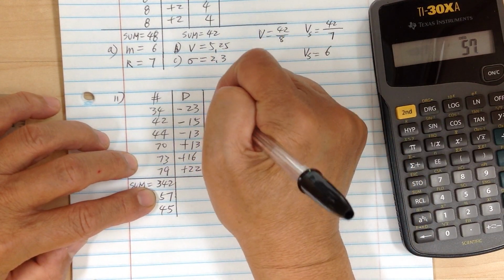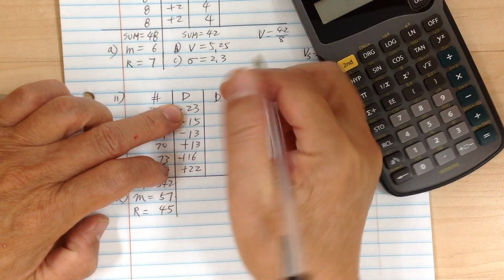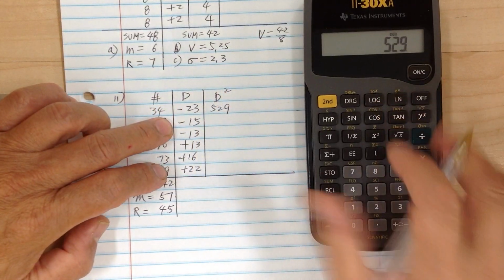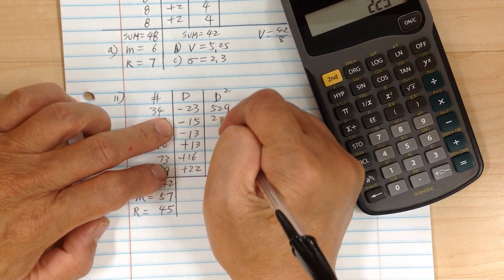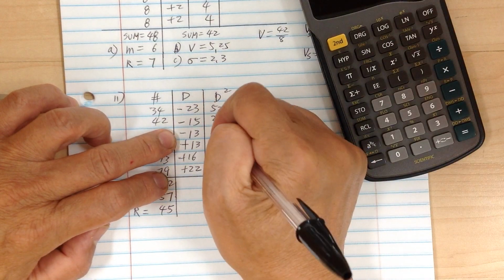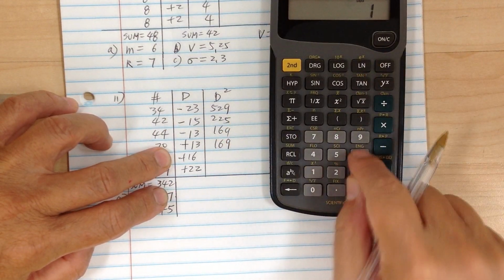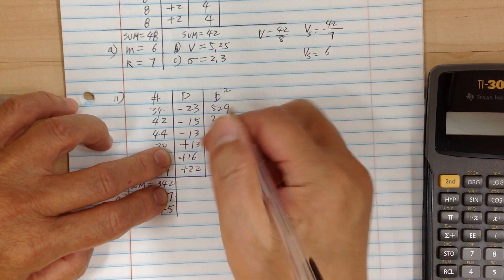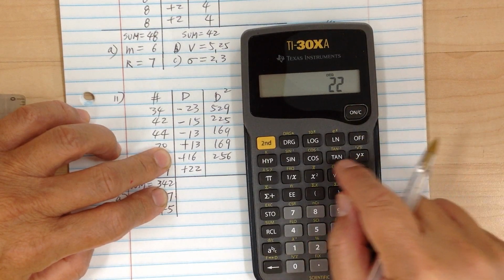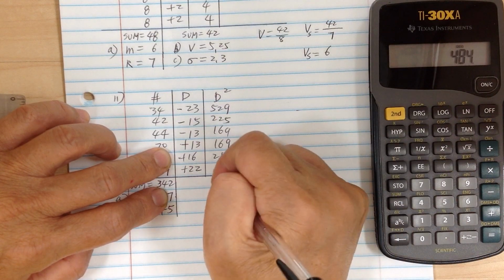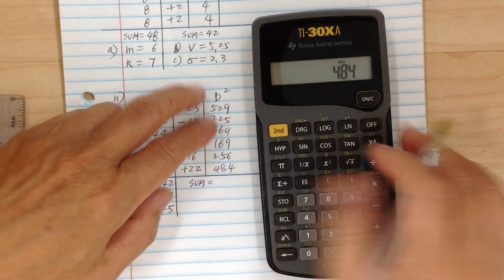Okay, then you have to do the d square. So 23 square gives you 529. Okay, and then 15 square gives you 225. 13 square, 169. Okay, 16 square, 256, and 22 square, 484. Okay, again you have to find the sum, adding all this together.